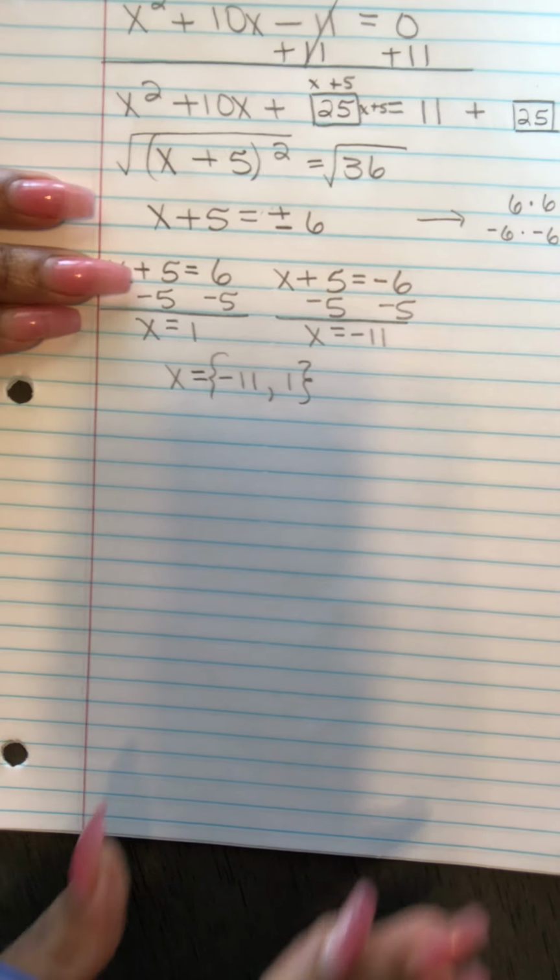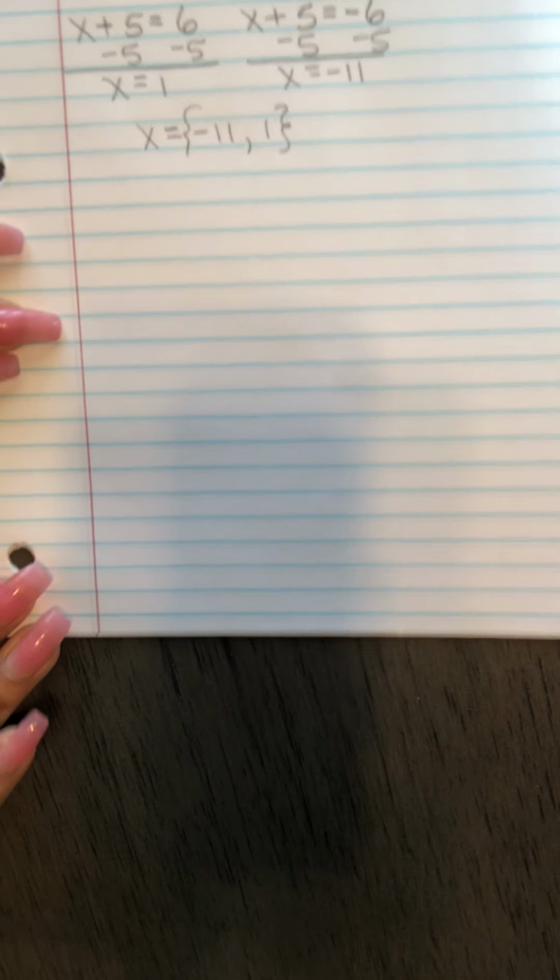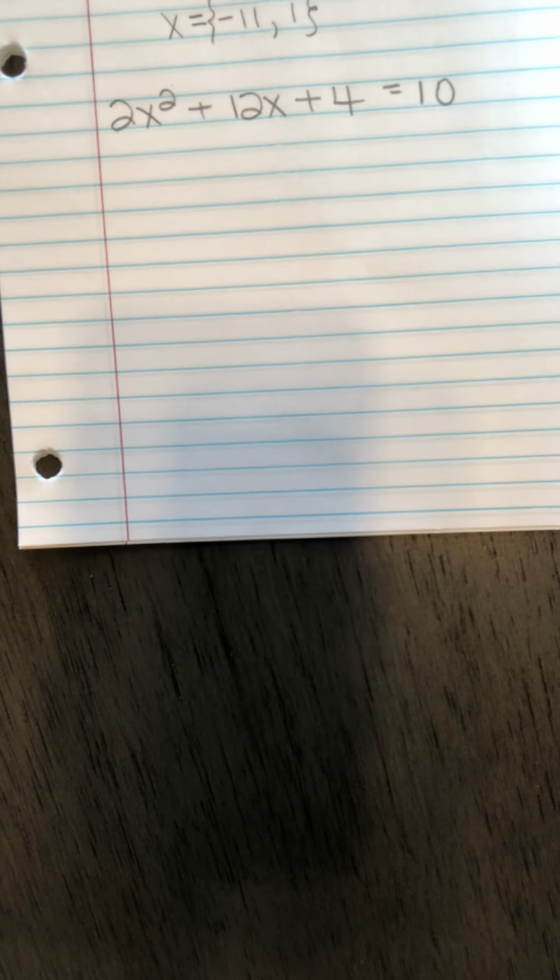Now let's do an example when a does not equal 1. So I have 2x squared plus 12x plus 4 is equal to 10. Now I cannot complete the square unless my a value is 1. So I have 2x squared plus 12x plus 4 is equal to 10. First things first, subtract 4 from both sides because I have to move my c value to the other side of my equation.